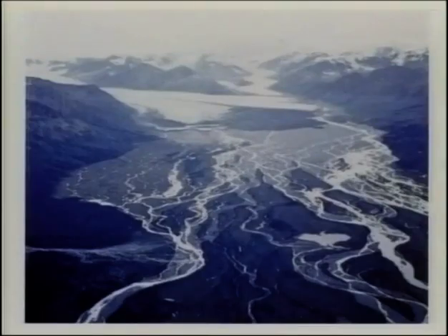Another of the depositional features, note the braiding of the river itself into many different channels as the river is flowing out towards the mouth itself. And along here also you will note a lot of deposition of materials or sediment.